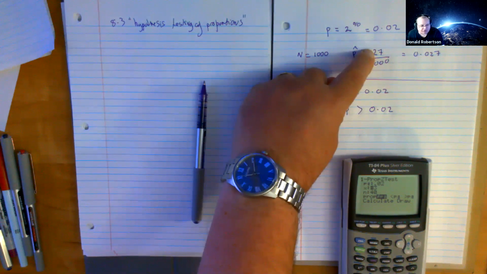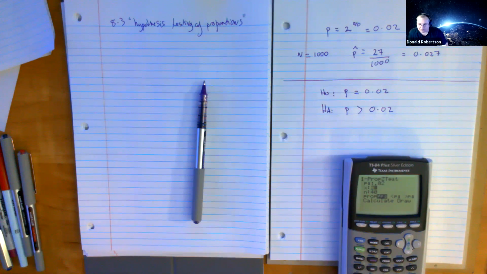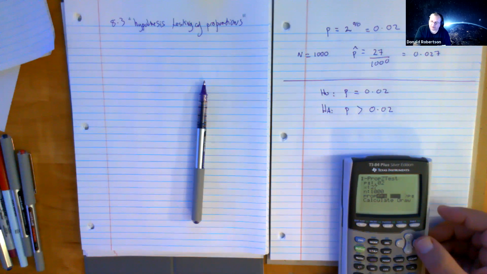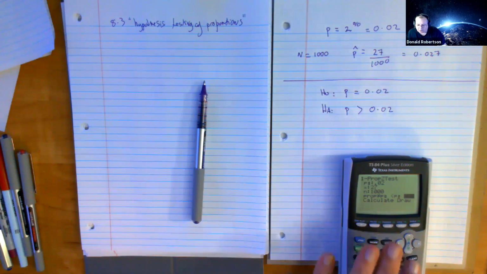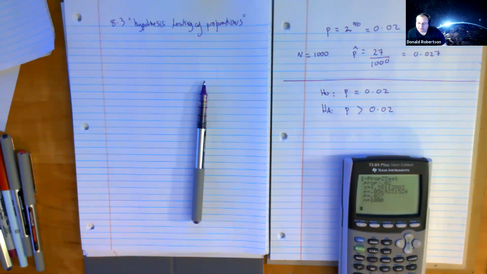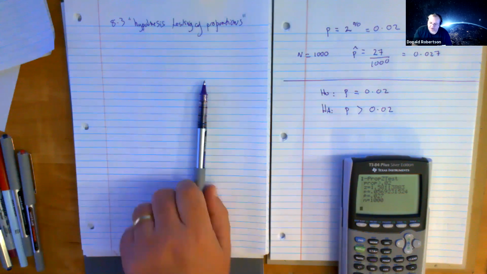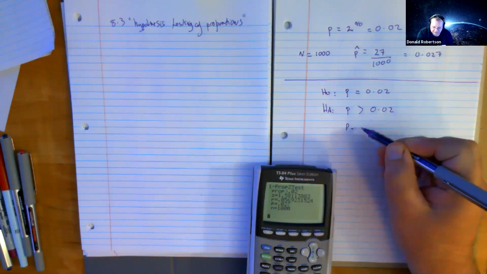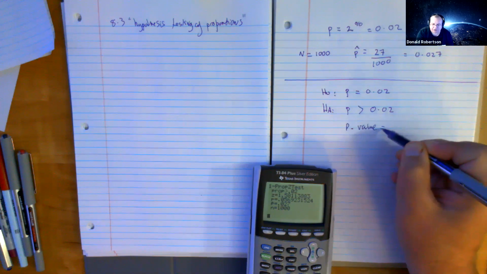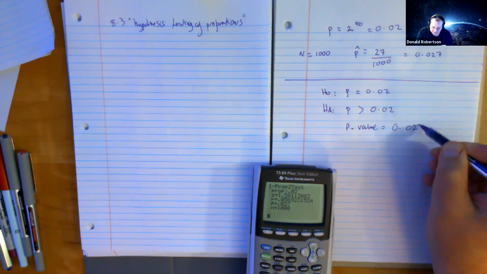This top number is essentially X. So 27 people out of 1,000. So far, so good. Now, which one of the 3 choices are we looking at? Aren't we looking for the third one, the greater than guy? And now I'll scroll down to calculate. You see that we get lots of things, but the only thing that really matters as far as this goes is that the p-value is 0.027.